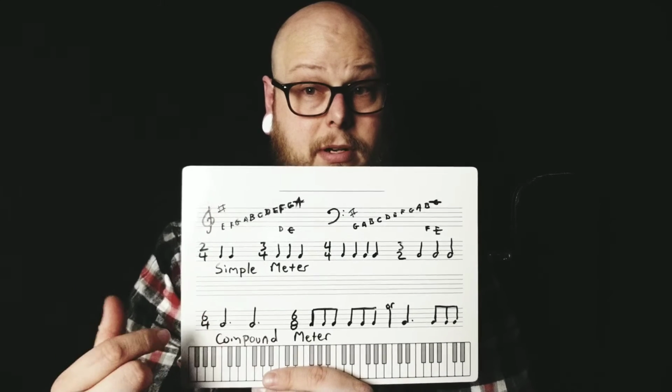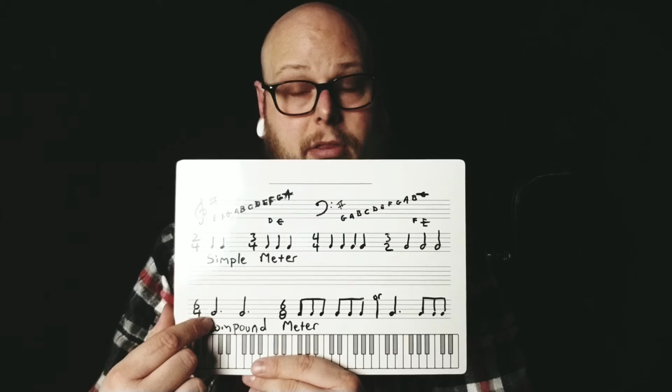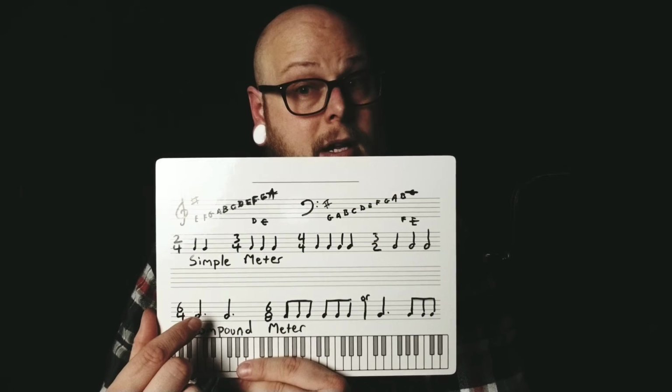Now it's 3 quarter notes long. That dot means that half note is 3 quarter notes long versus this one, which was 2 quarter notes long. So then, if that's 3 quarter notes long, you actually do have 1, 2, 3, 4, 5, 6. Okay, very important to know that.